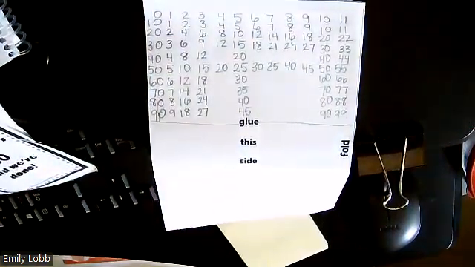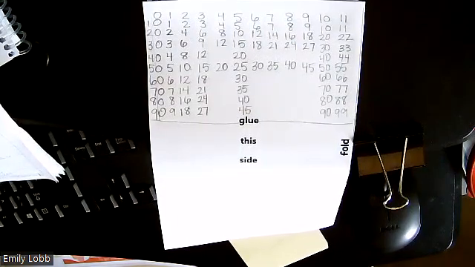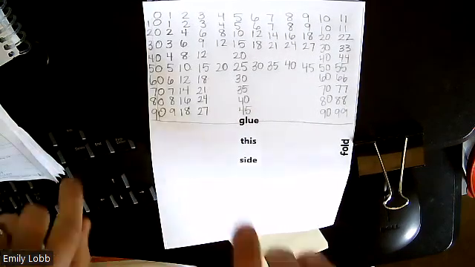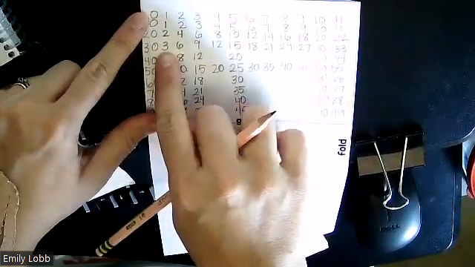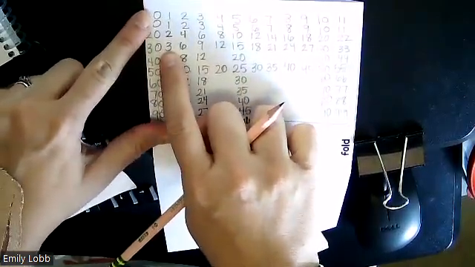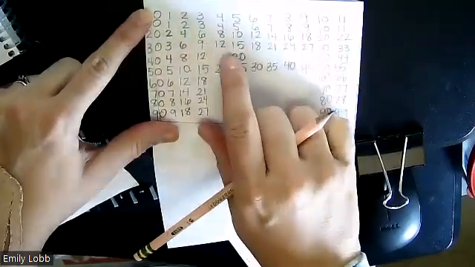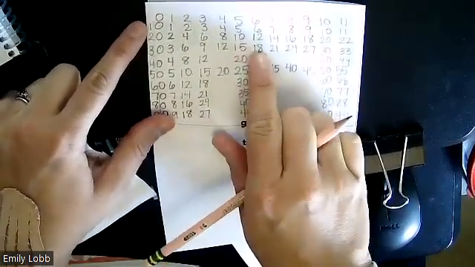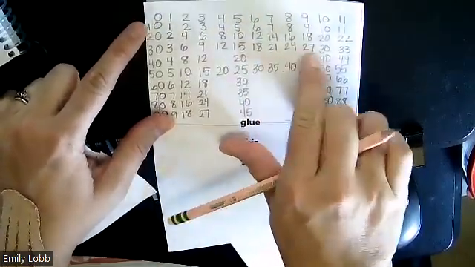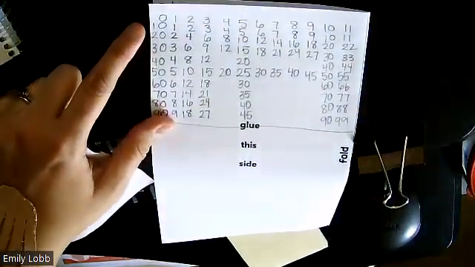That was pretty good. Let's look at our 3 pattern. Notice, here we have 3, 6, 9, 2, 5, 8, 1, 4, 7, 0, 3, if we're looking at it. That is not helpful, right?